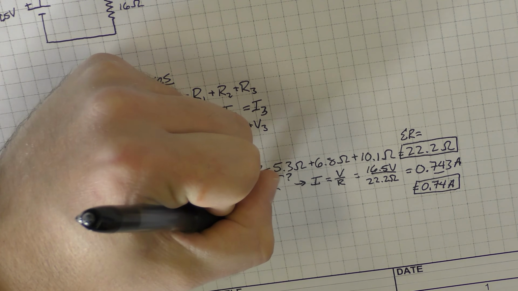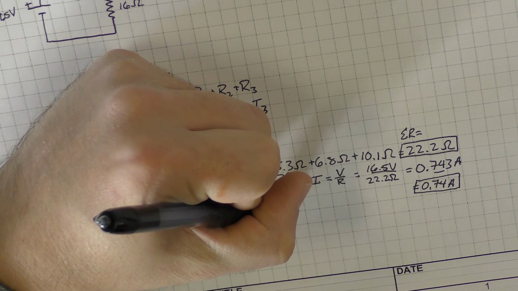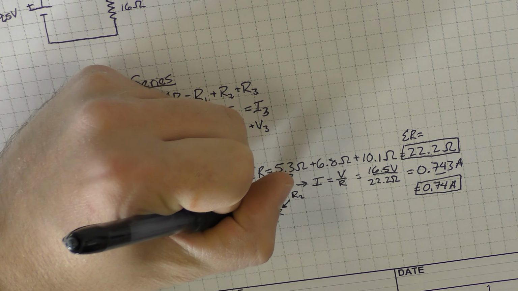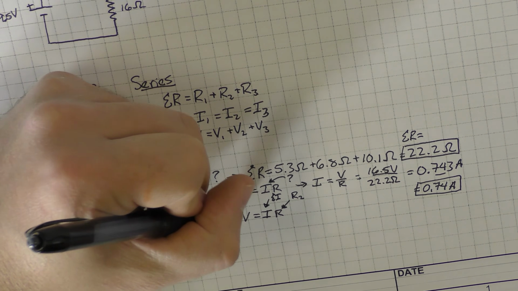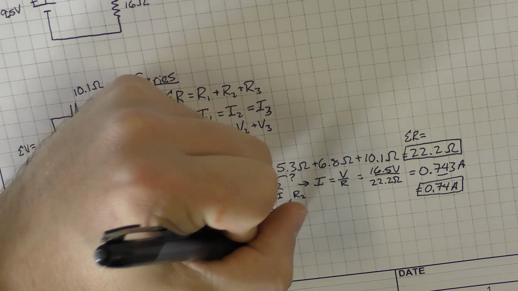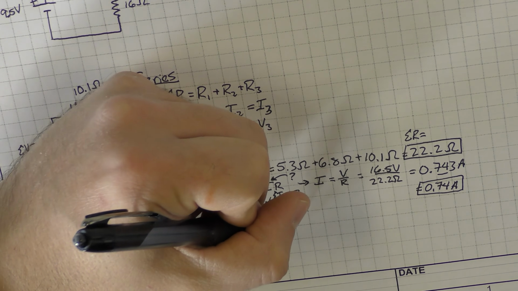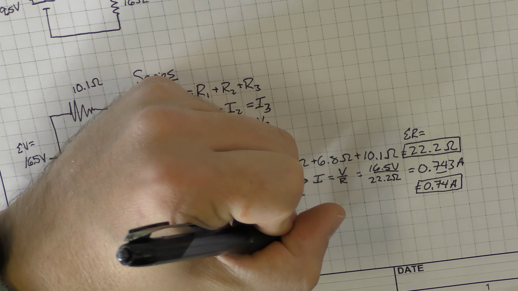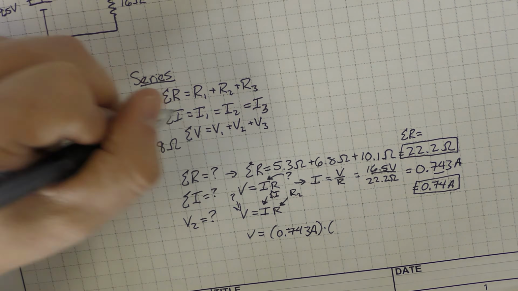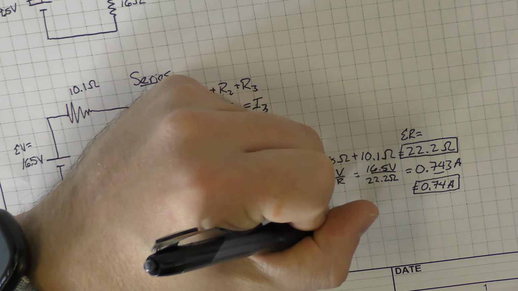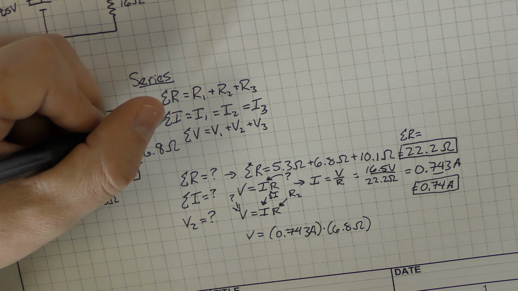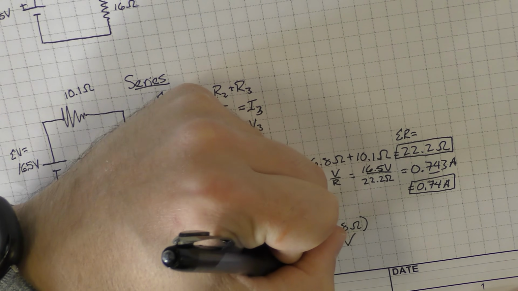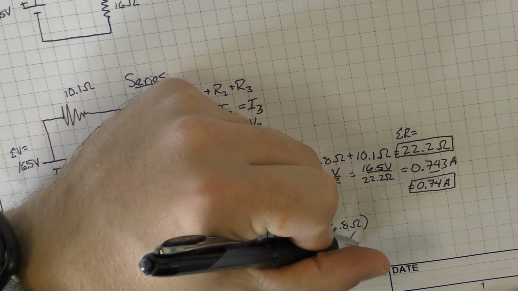So for this third one, we're going to use Ohm's law again. This is going to be resistor 2. I is the total current, and we're looking for V. So plugging in, V is going to be, I'm going to use the unrounded version, 0.743 amps, times the resistance of the second resistor, 6.8 ohms. And if we plug that in, we get 5.05 volts as our answer.